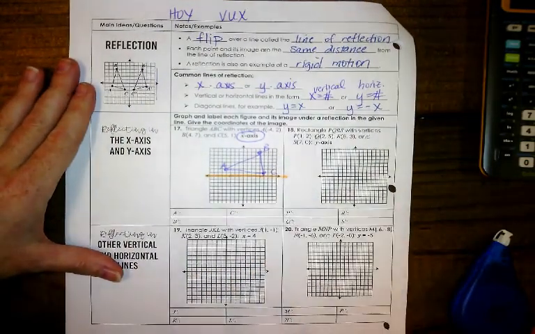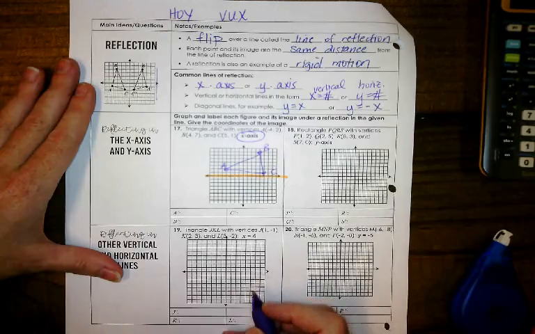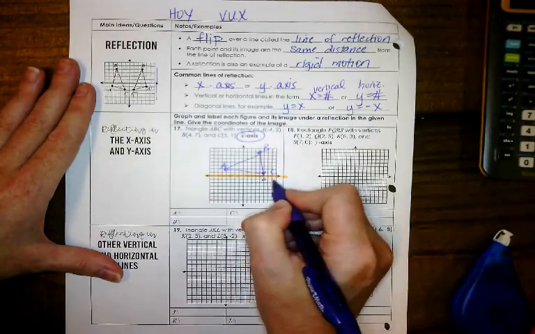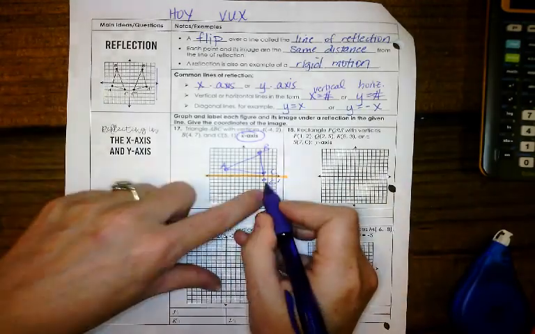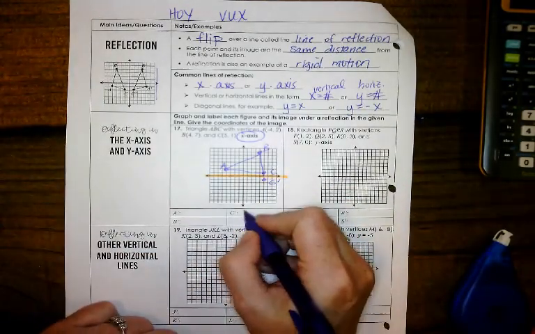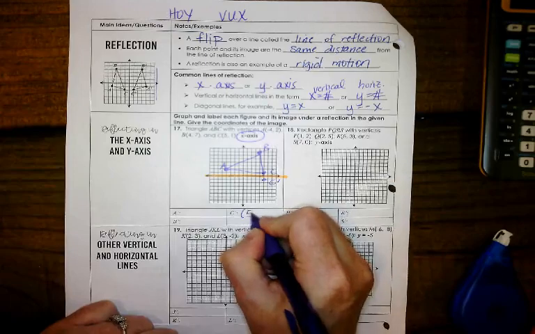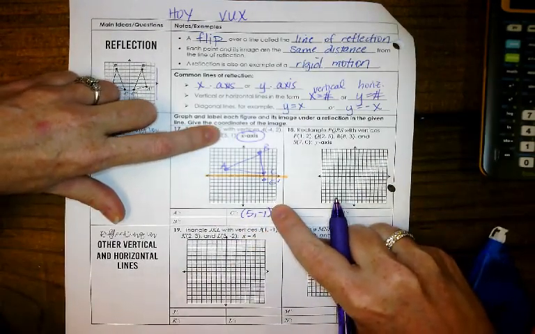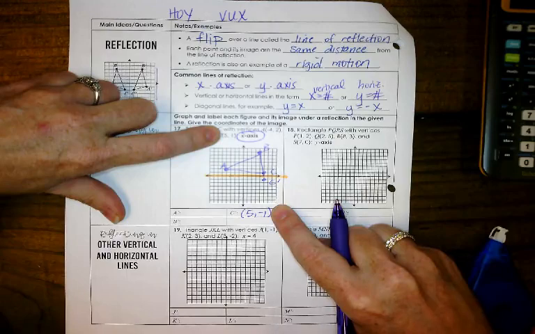Well, what point is that at C prime? It's 5, negative 1. What do you notice about the two sets of points? The y is the only one that changed. When I flip across the x-axis, x stays the same.